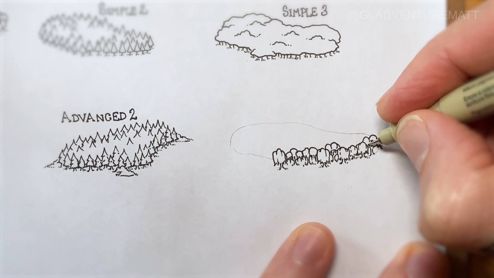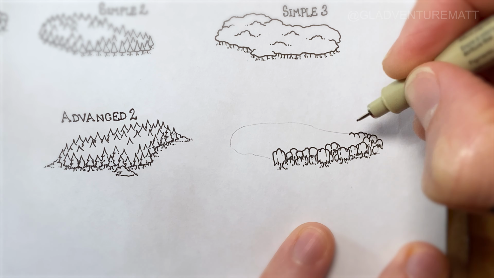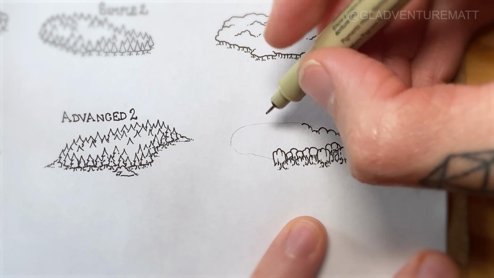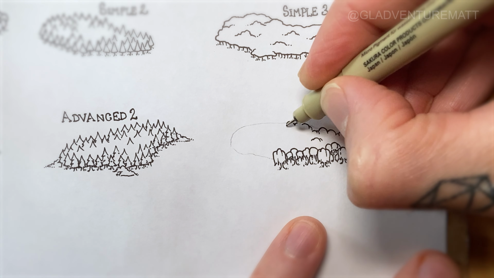And for the back side of the forest, kind of like the simple design one, just doing these incomplete arch shapes, but with more of a variety of sizes. And that's kind of how I'm filling out this swampy looking forest.